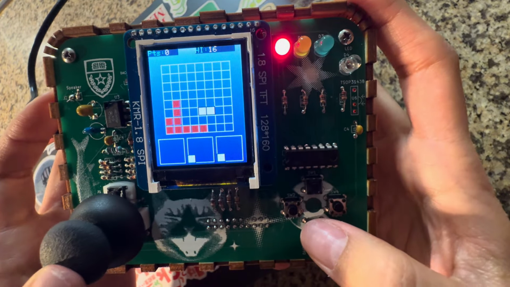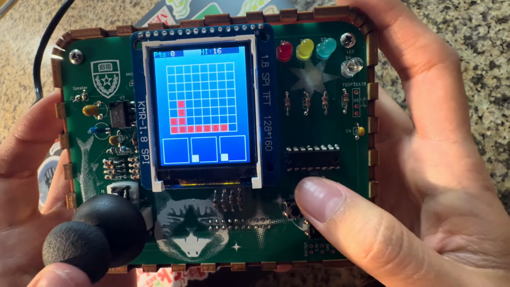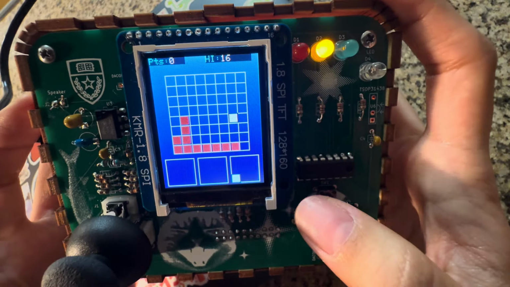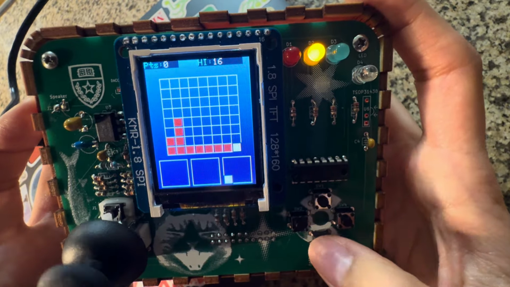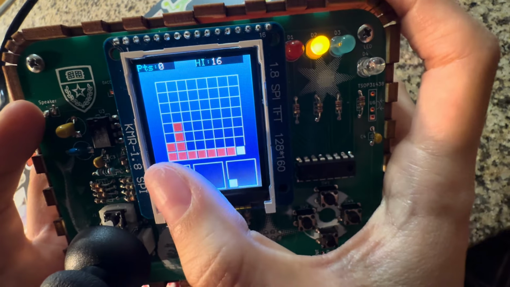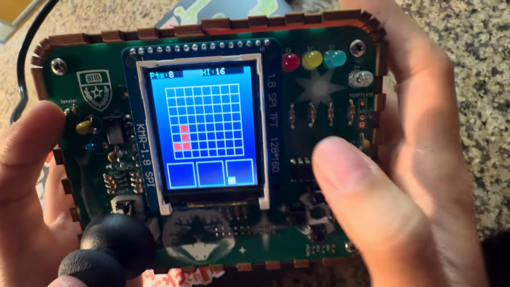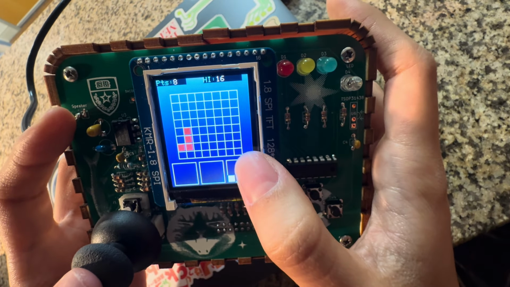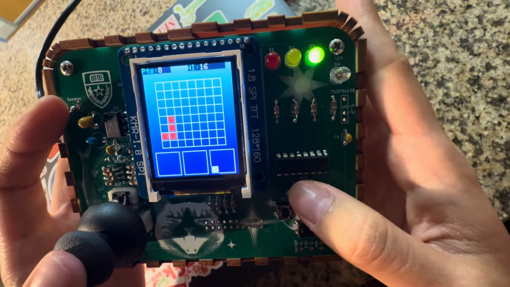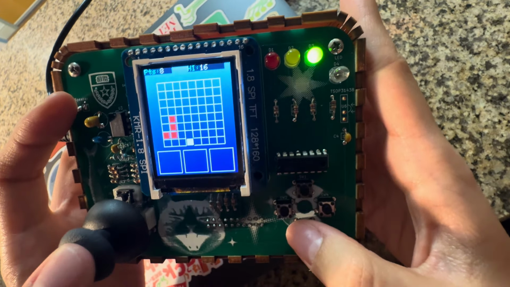So now I'm gonna just try to show you guys what happens when you clear a row. Right now, my high score was 16 for my last played attempt. Right now my points are 0. There's 8 blocks in each row. So once I clear this row, I get 8 points added. Basically, each block that you clear, you'll add to your points. And that's it for the game.